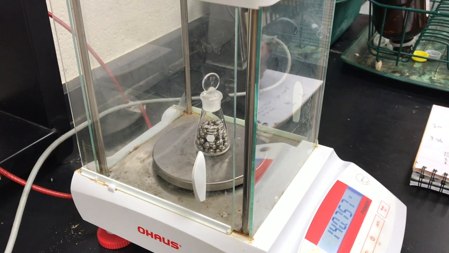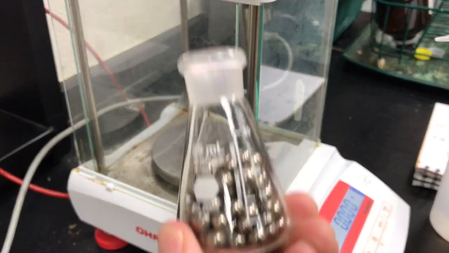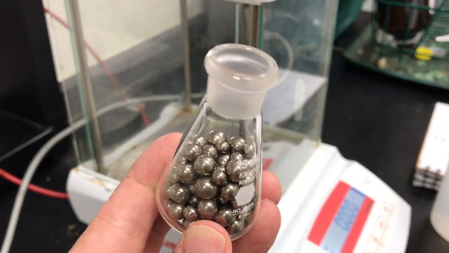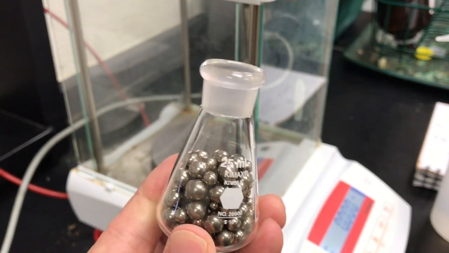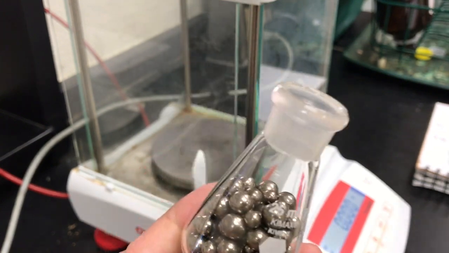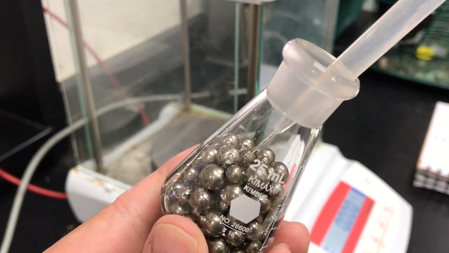Okay, and the mass with the solid is 140.760. Next, we want to account for all of the volume in the flask when the metal is in there. So to do that, we're going to fill the remainder of the volume with water.